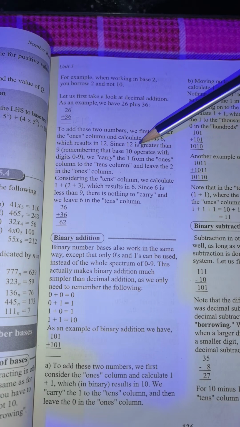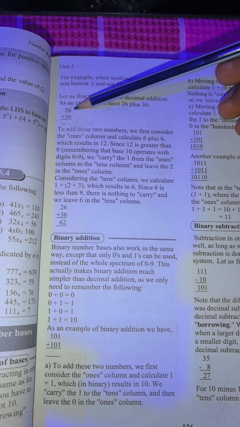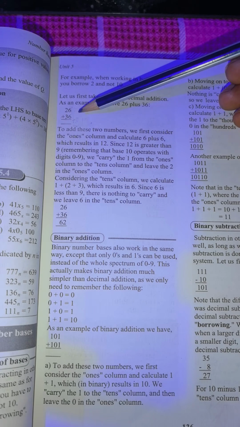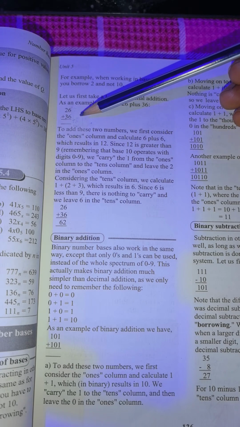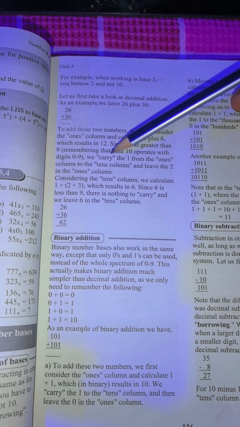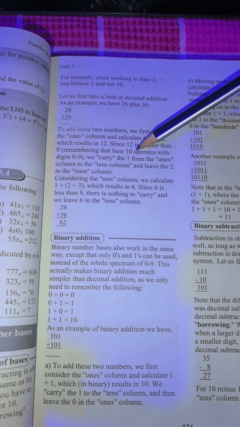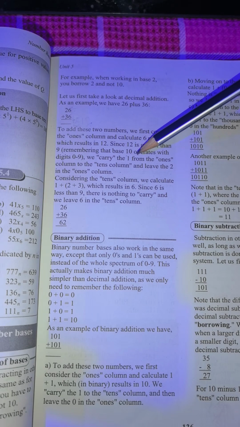So it means that under normal circumstances, these 12 should have been placed under the ones column. But that's not possible because we are working in base 10. Hence, 12 is bigger than 10; it's bigger than 9. Right? The moment it is bigger than 9, we have to take some, leave some, and carry it forward as a remainder.